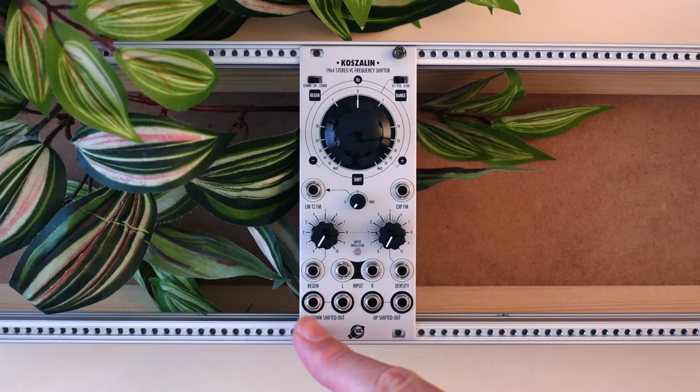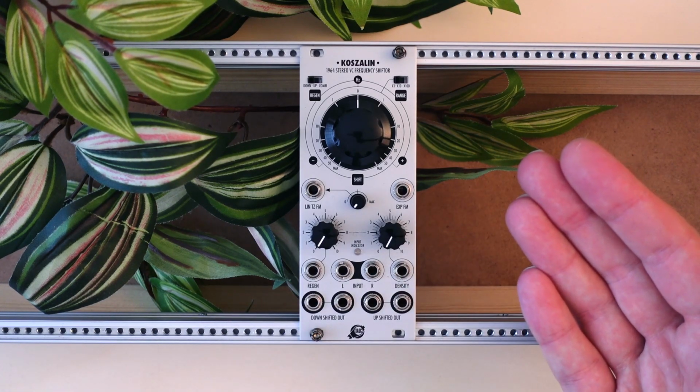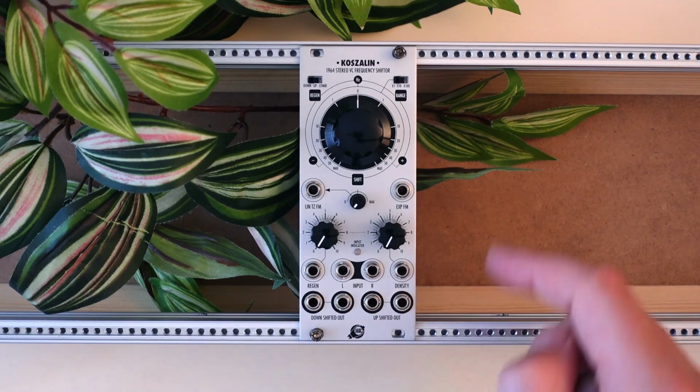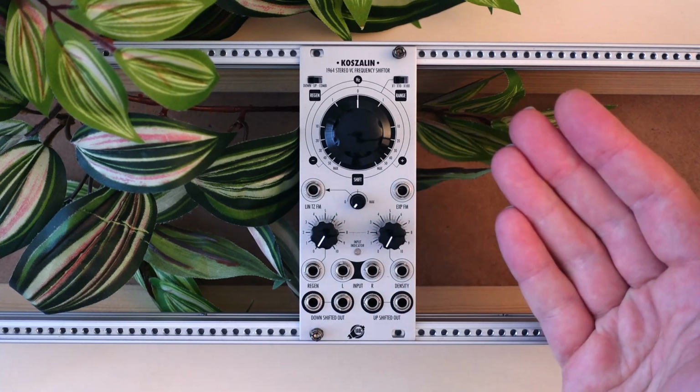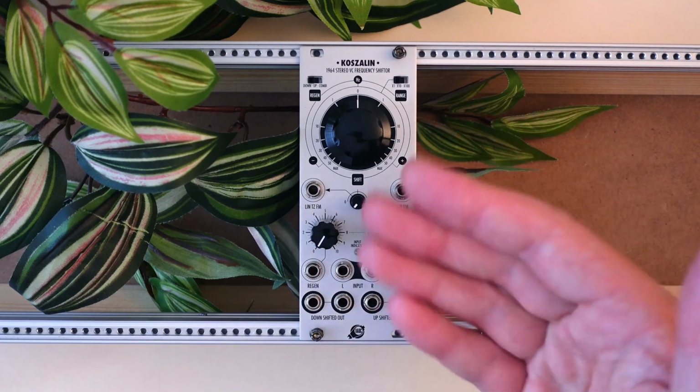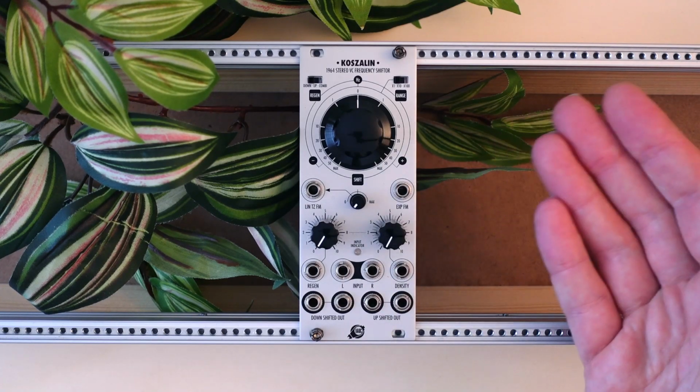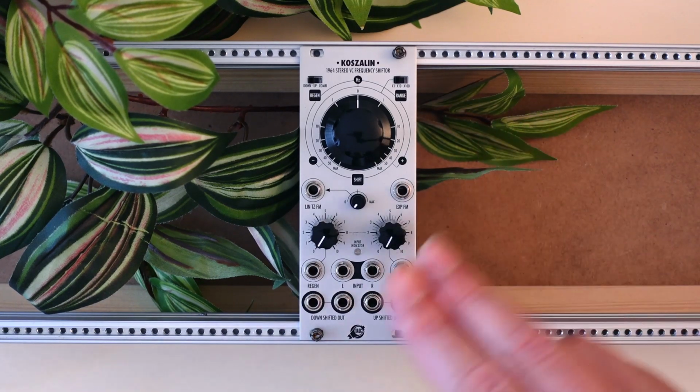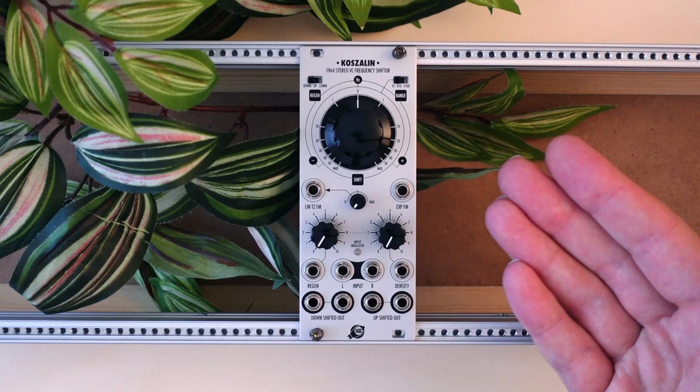At the bottom here, you find two pairs of stereo outputs. There's an up and down shifted pair, although I have to say that is slightly confusing. The upshifted pair matches with the plus and minus on the knob. So these outputs are shifted up, moving the knob clockwise, and down, moving counterclockwise. The downshifted version responds in the inverse way.